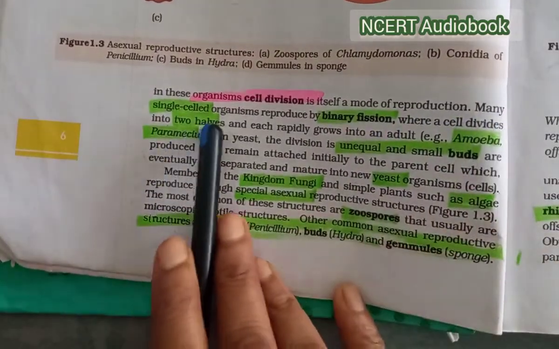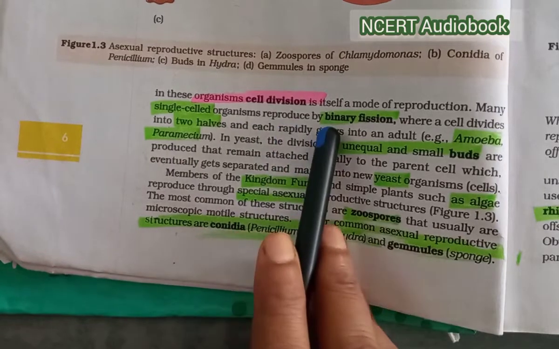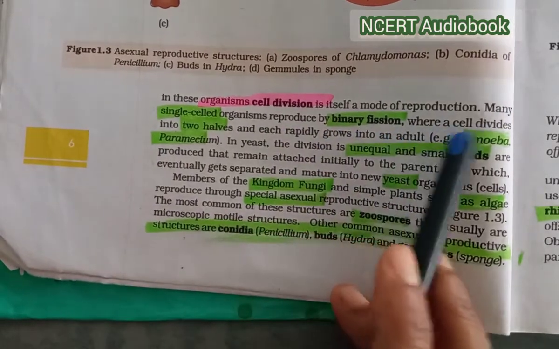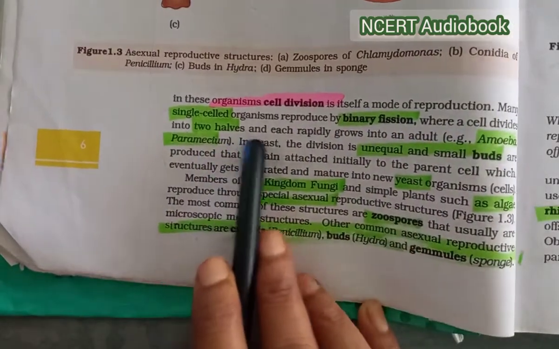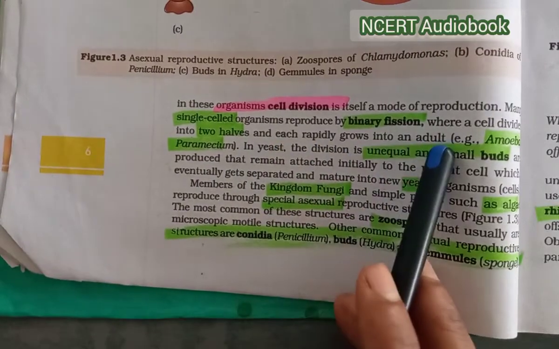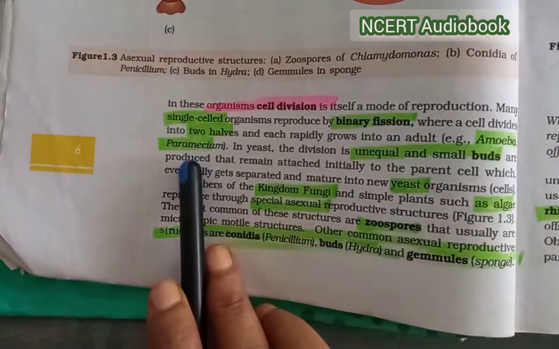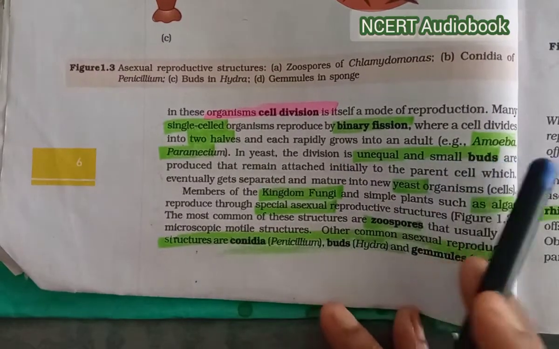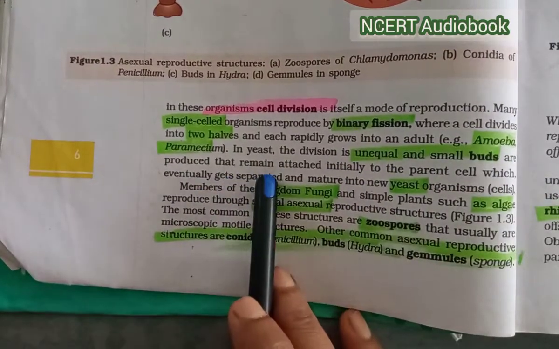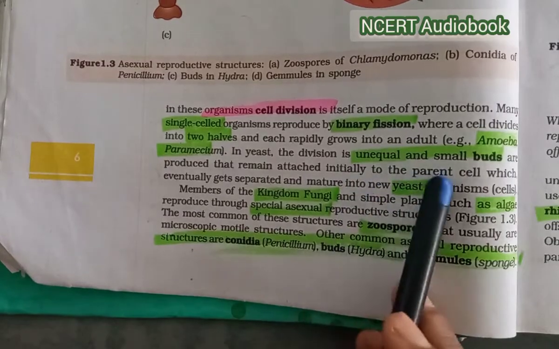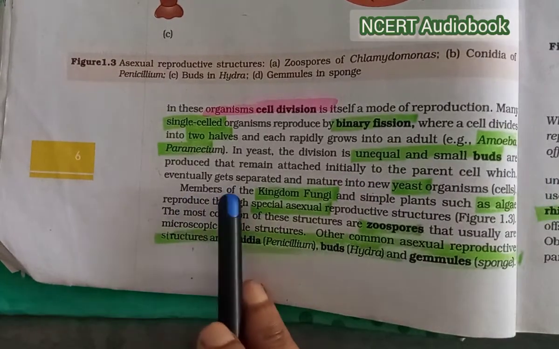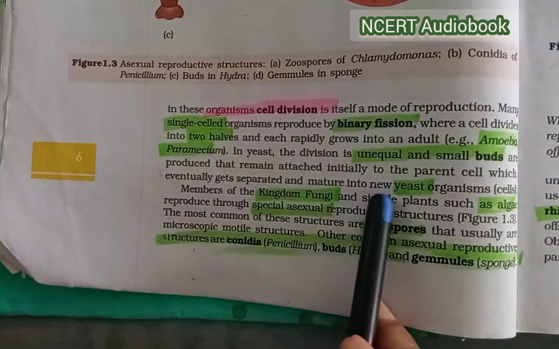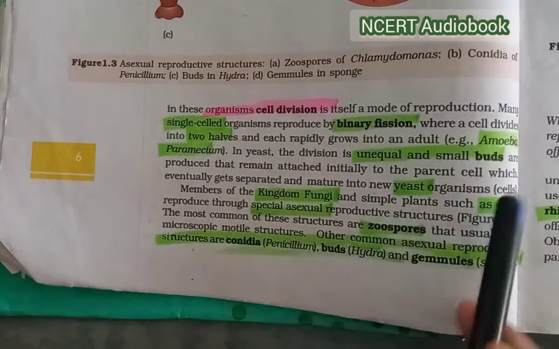Many single-celled organisms reproduce by binary fission, where a cell divides into two halves and each rapidly grows into an adult, for example amoeba and paramecium. In yeast, the division is unequal and small buds are produced that remain attached initially to the parent cell, which eventually get separated and mature into new yeast cells.